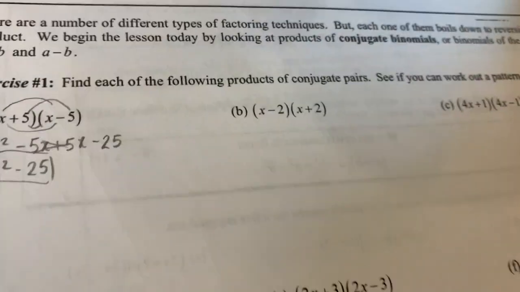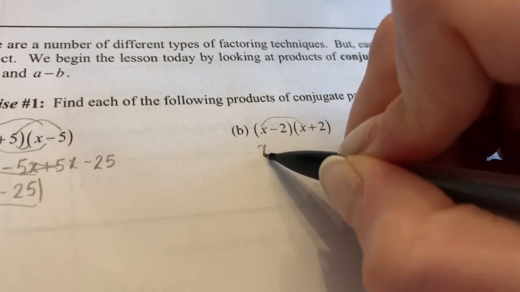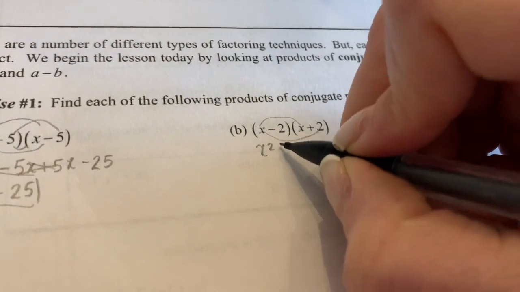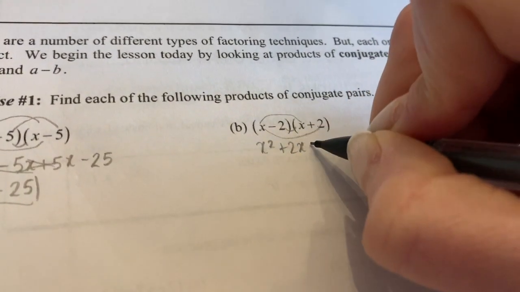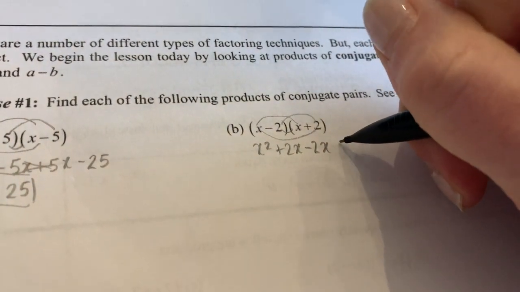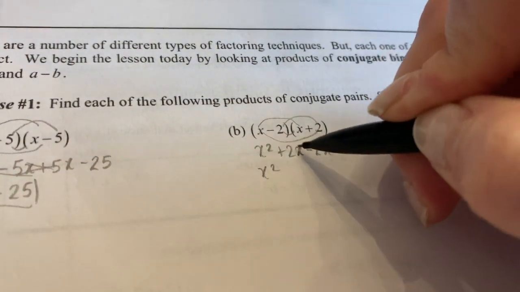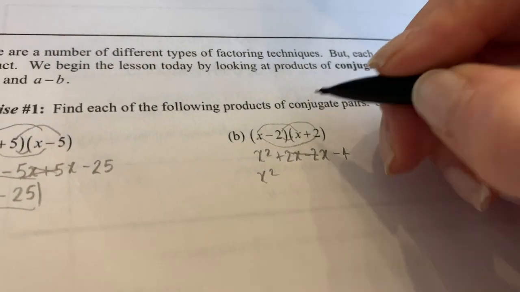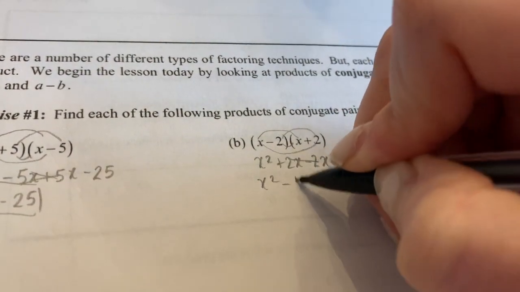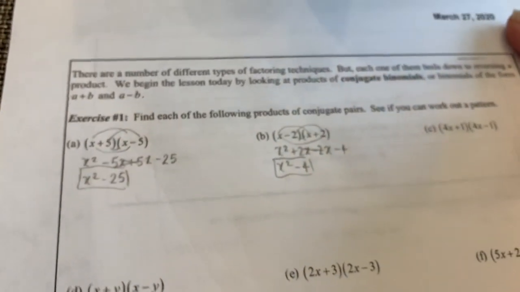Okay, take a look at the second one, see if we can figure out a pattern. x times x is x squared. 2 times x is 2x. Negative 2 times x is negative 2x. And negative 2 times positive 2 is negative 4. In between, we can see that the 2x and the negative 2x cancel out. So we get x squared minus 4. Seeing the pattern yet?